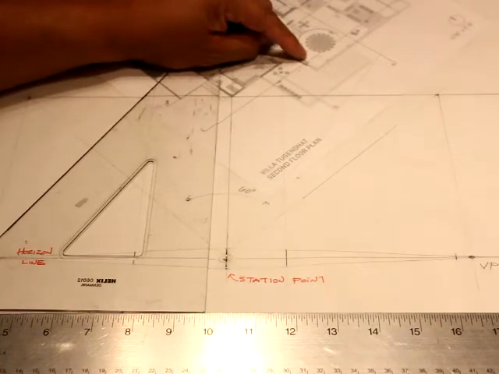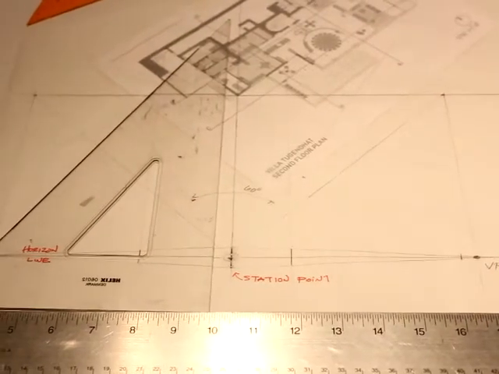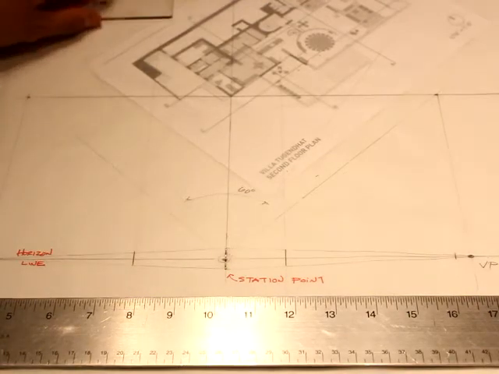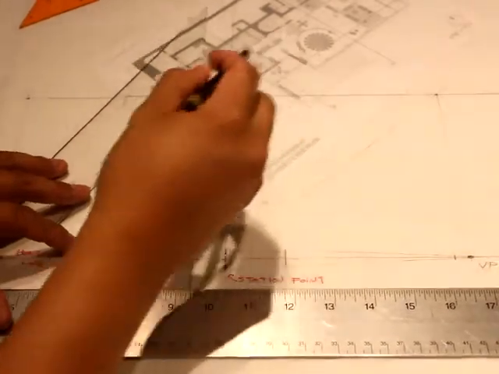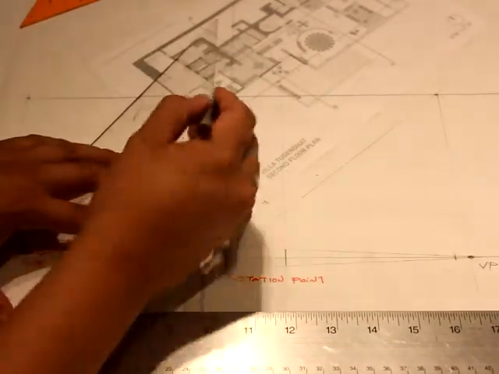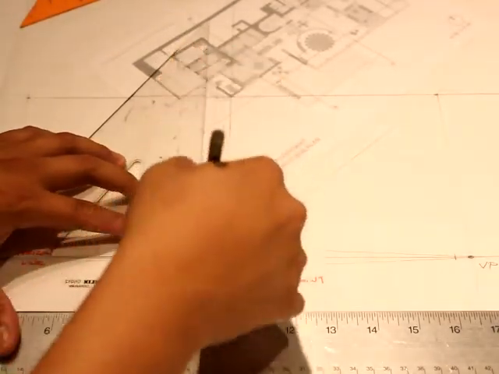And now we're going to create this wall. We're going to find all the other points. So here we can actually project down.